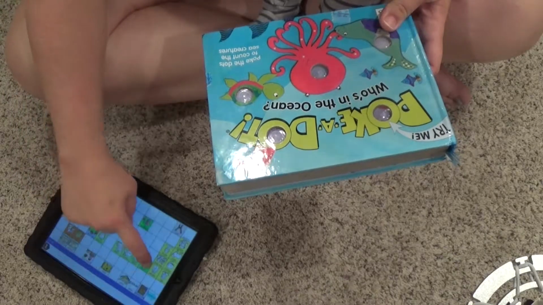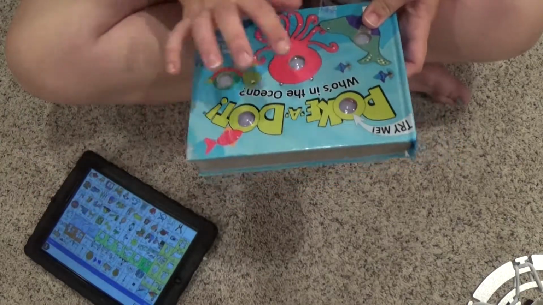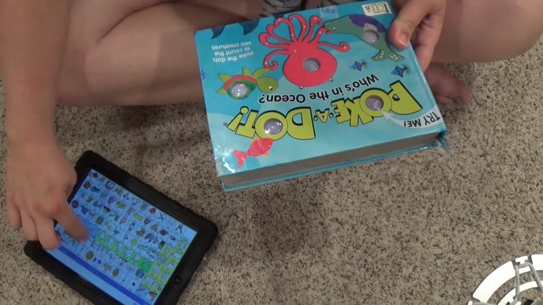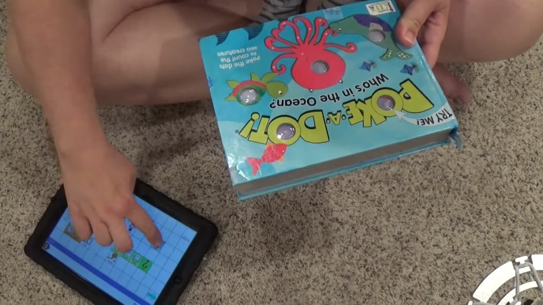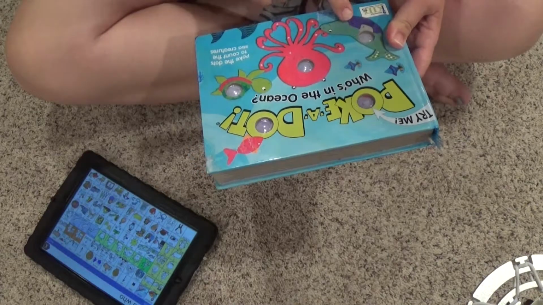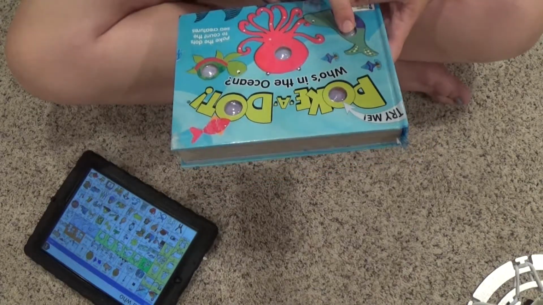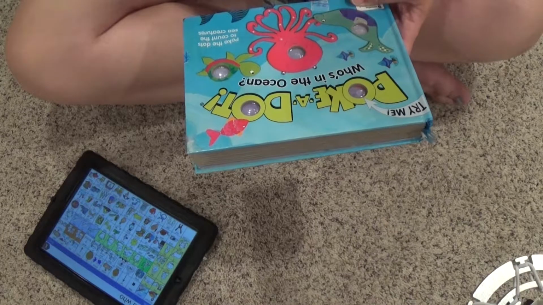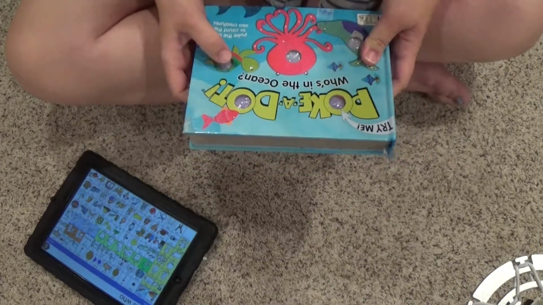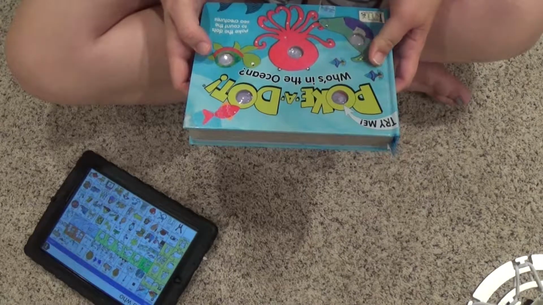Let's read a book. Our book is our polka dot book, and we are going to see who is in the ocean. Who? I see a seal, pop, an octopus, pop, and a turtle, pop.